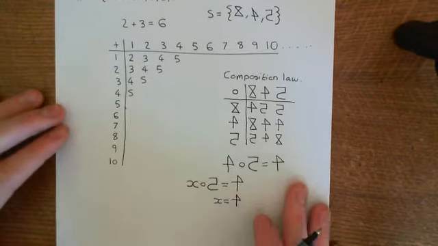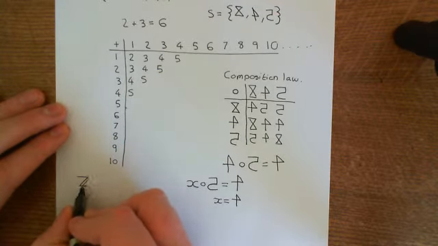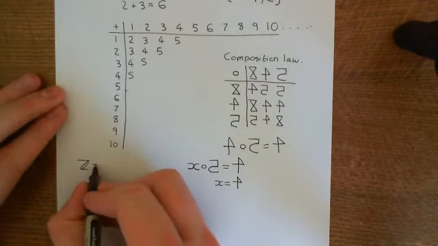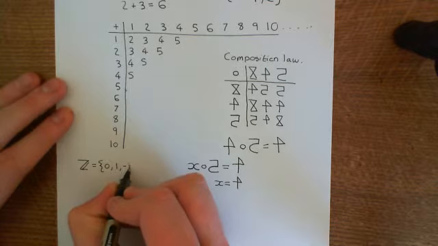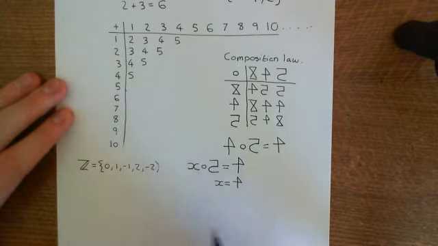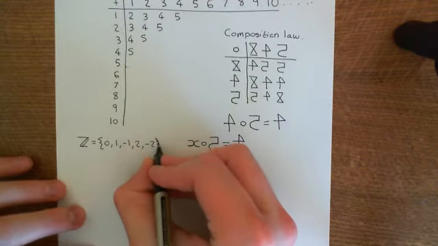Okay, so the bigger structure that the natural numbers are within is the integers, okay, which contains 0 and the negative numbers as well. So this will contain 0, 1, -1, all the whole numbers basically, 2, -2. Okay, so this will go on and on and on. So I shouldn't have ended that set there.